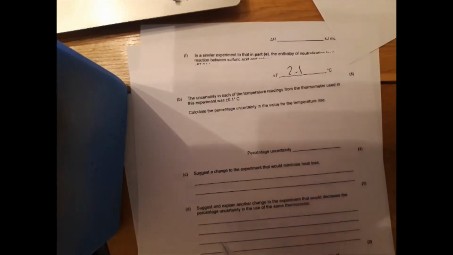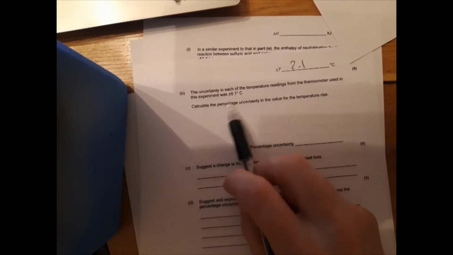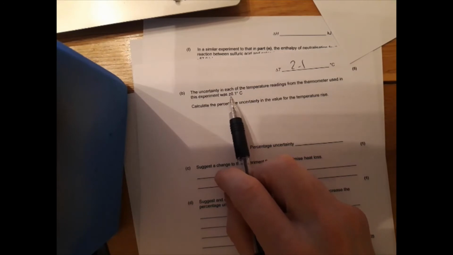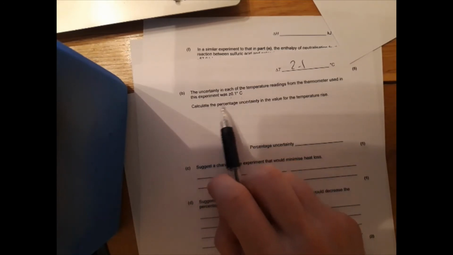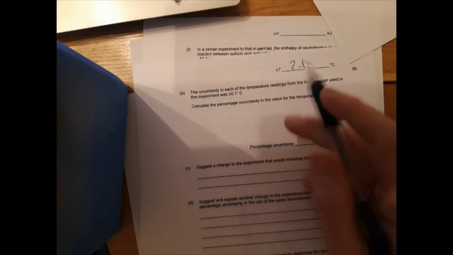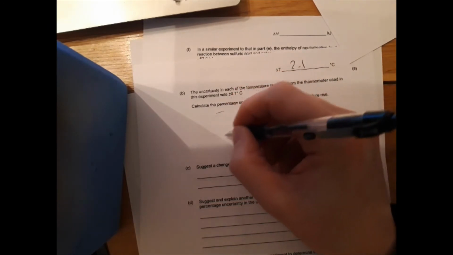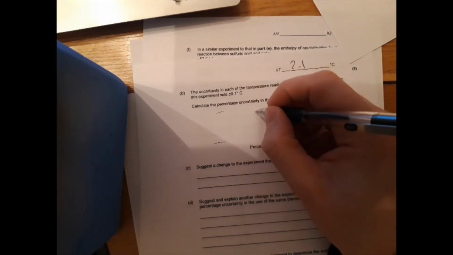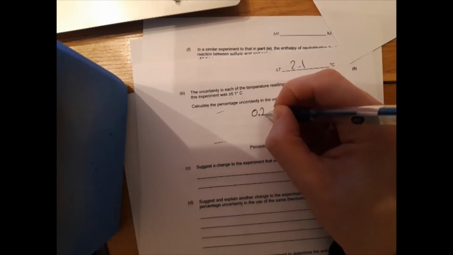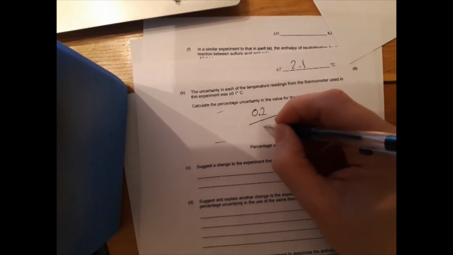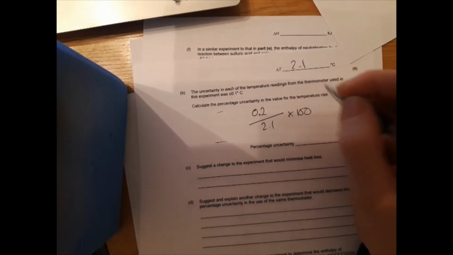Alright, 2.1. The uncertainty in each of the temperature readings from the thermometer used is plus or minus 0.1. Calculate the percentage uncertainty in the value for the temperature rise. So that means that a temperature rise has got 2 temperatures. It's got a temperature at the top and a temperature at the bottom. So the total uncertainty will be 0.2 divided by the temperature rise, which will be 2.1. Let's have a check of that. Bet I'm right there. Oh, he's back on form. 9.5%.